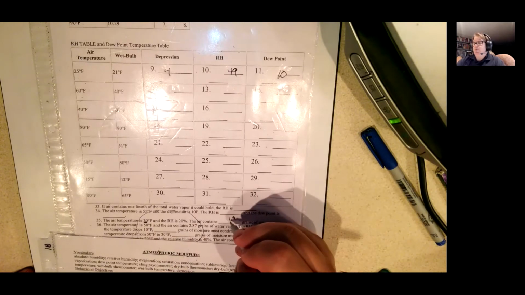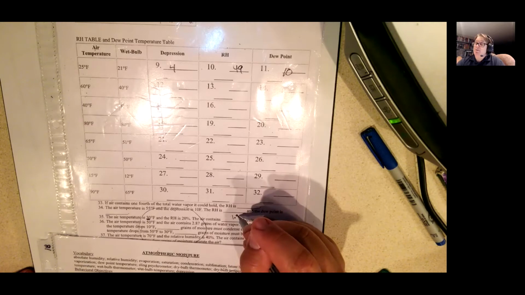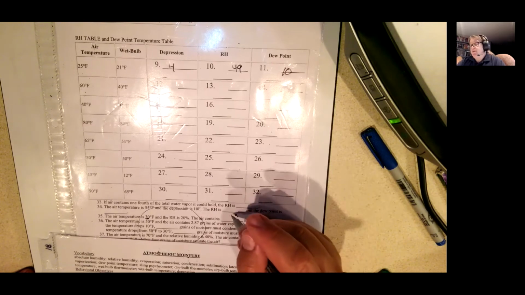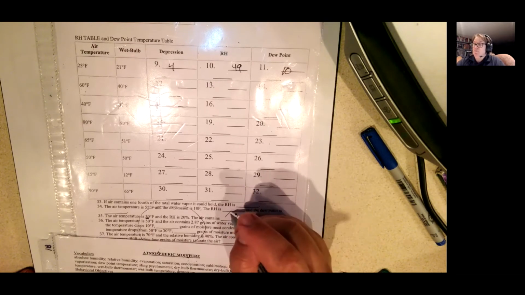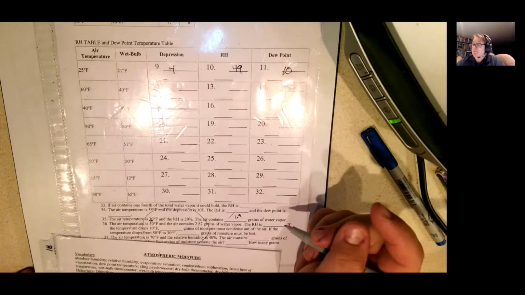Okay, and it's at 20%. So 20% of 1.9. So you just multiply, and that'll tell you how much water. It should be smaller than 1.9 to check to make sure it's right. Whatever number you get, divided by 1.9, multiply by 100, you should get 20%. Okay. And again, these are just more of the same.